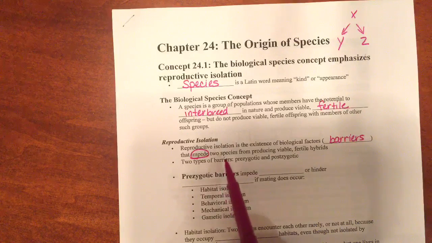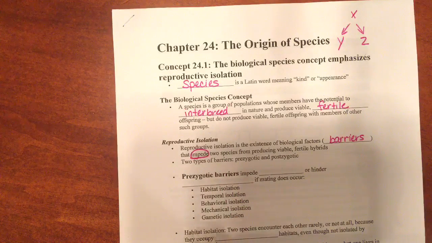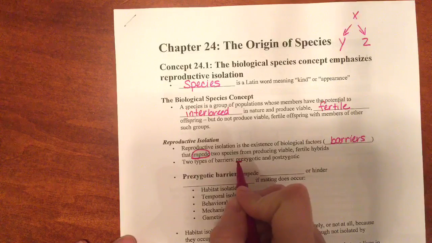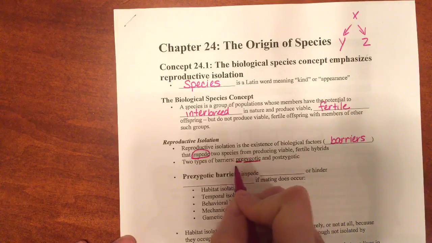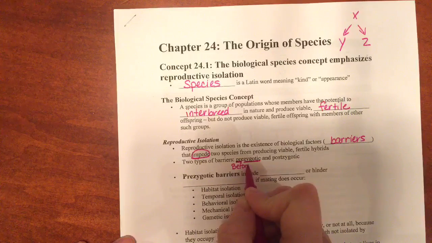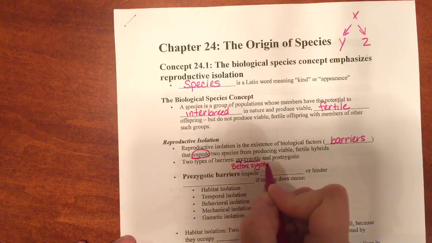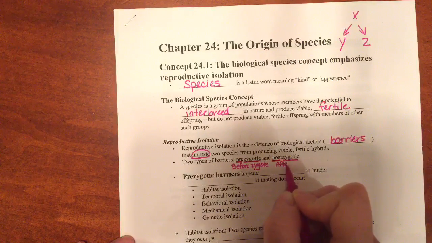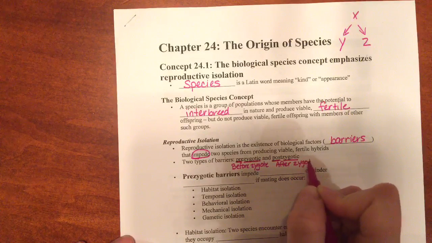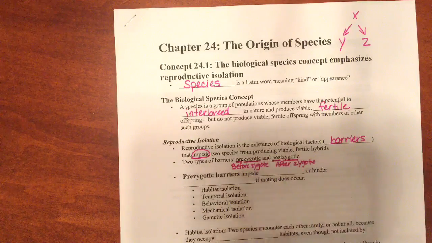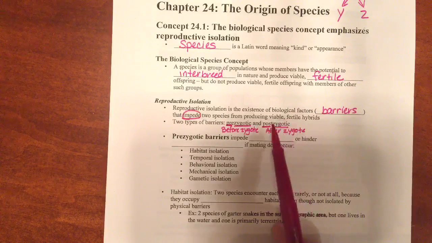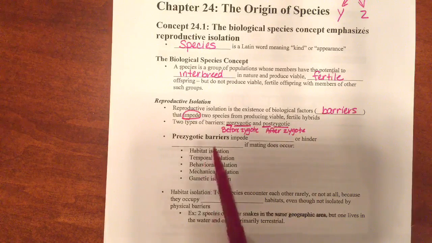And so there are two types of barriers that keep two species separate. They're called prezygotic and postzygotic. So pre means before, zygotic, the zygote. So this is things that happen before the zygote is even formed. So remember, the zygote is the one-celled baby. Postzygotic is after the zygote is formed. So sometimes the zygote can be formed, but then it doesn't live very long or grows and isn't fertile, and so on.